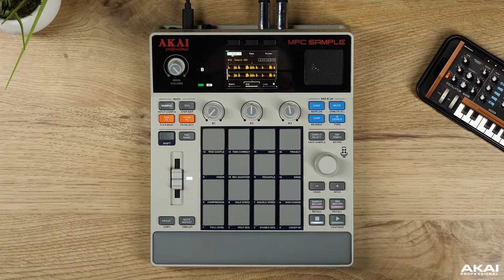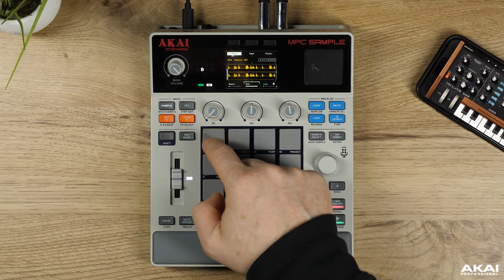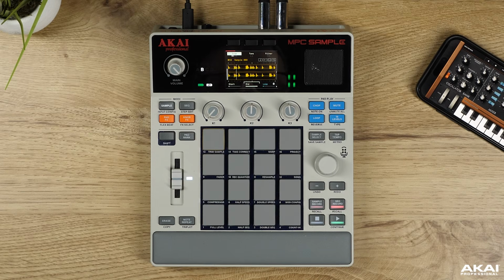So now we can record this as MIDI over our sequence. Hit record and strike the pad. And you can keep repeating this process to keep using more sounds on your external iOS synth.